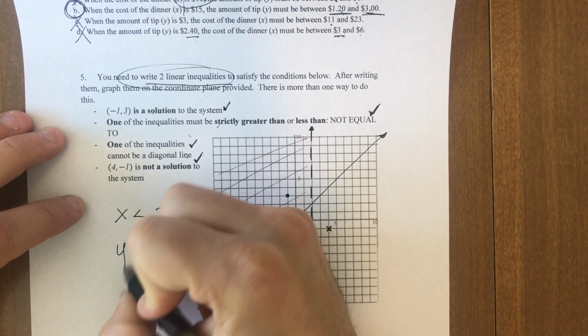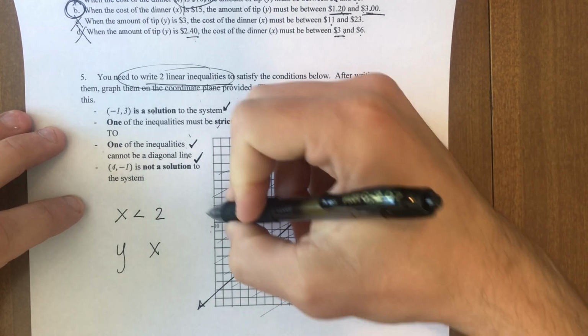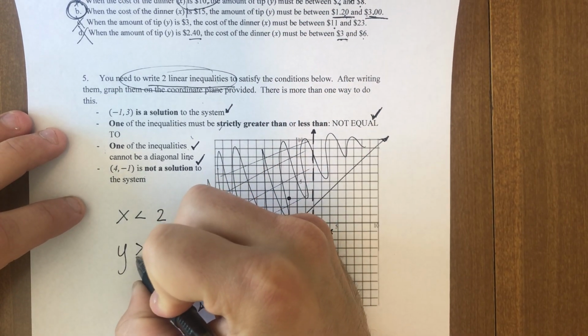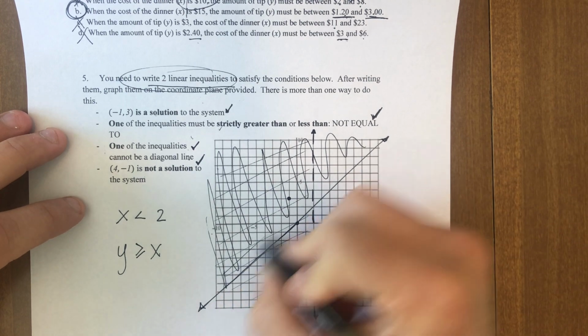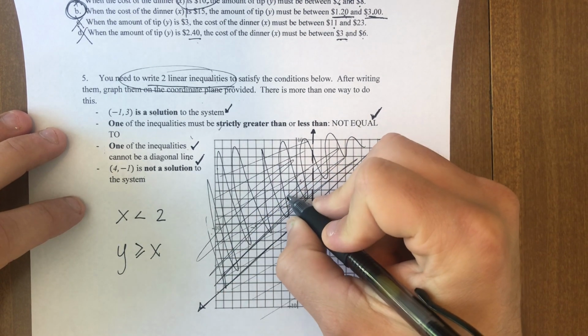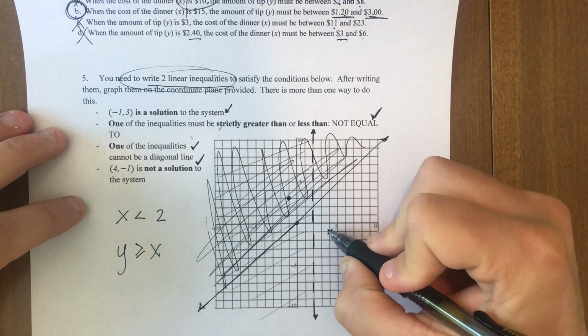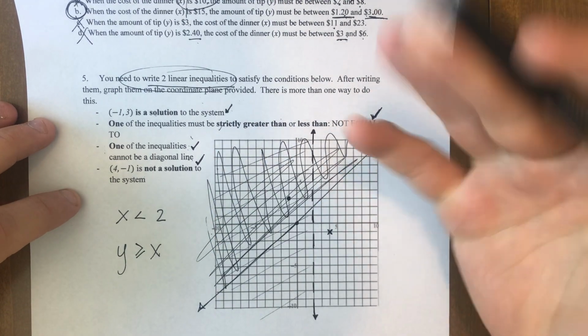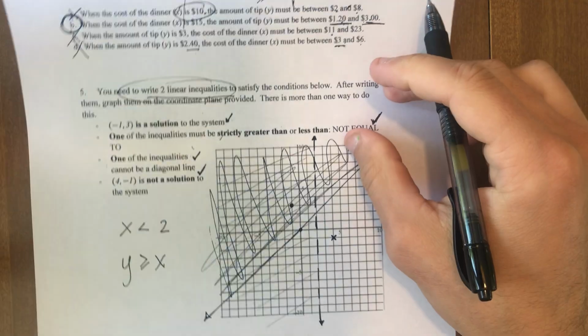That would be y and x, right? And then I'm going to shade above it. So I'm going to say y is greater than or equal to x. That would give me this line. That would tell me that that's a solution. That would not allow that to be a solution. All 4 are satisfied. I got the right answer.